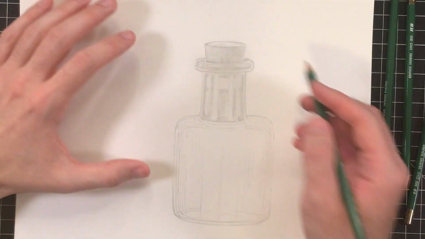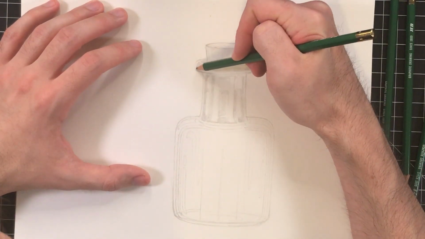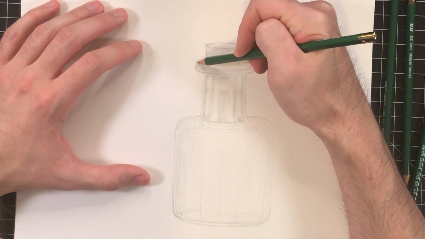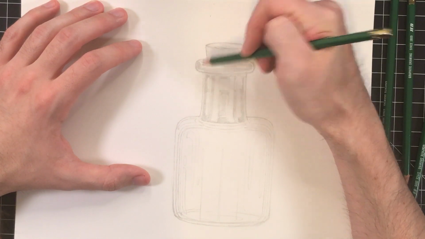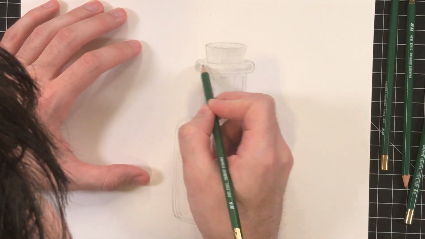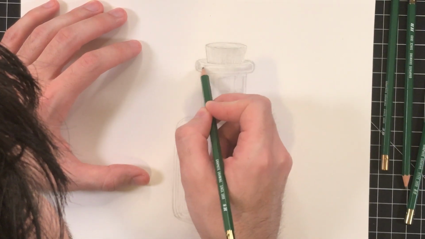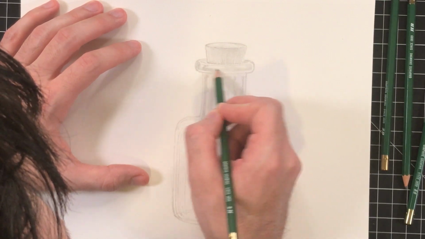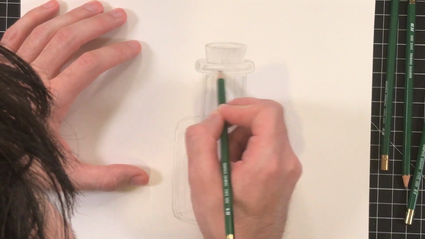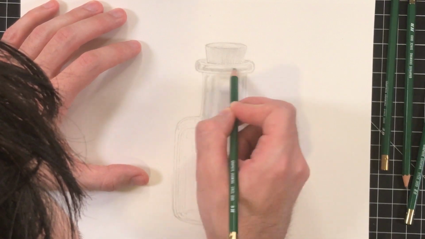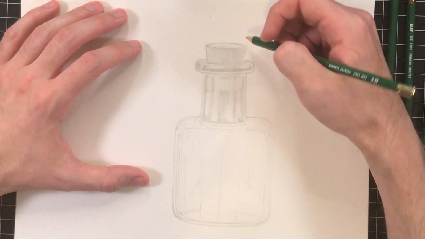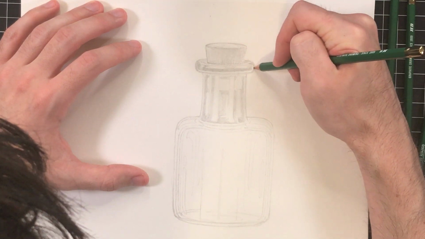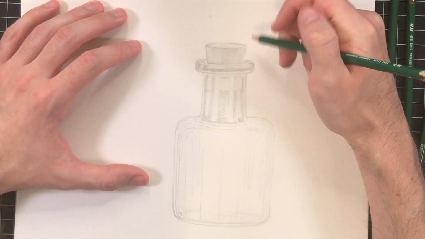Okay, so let's see, where does it get darker in here? Looks like the edge of the bottle, directly below this upper lid here. So same pencil, a little more pressure. It's subtle, but then again, so is that value shift. I'm not seeing it get too much darker.